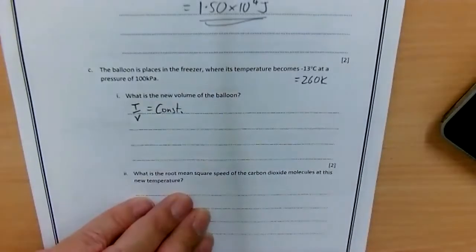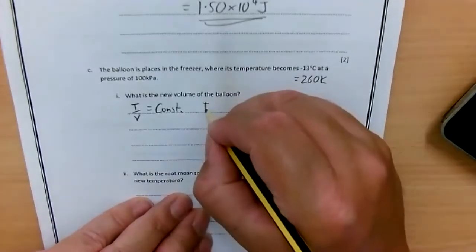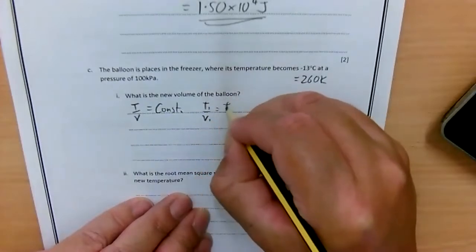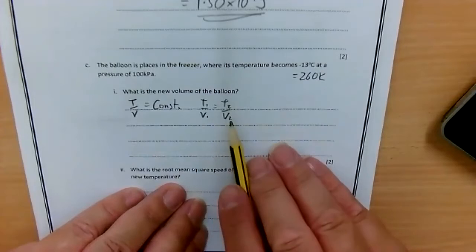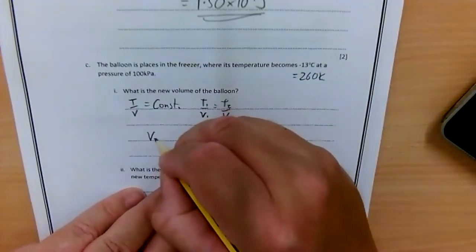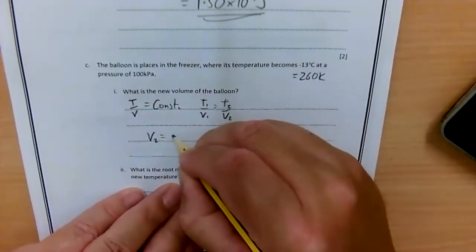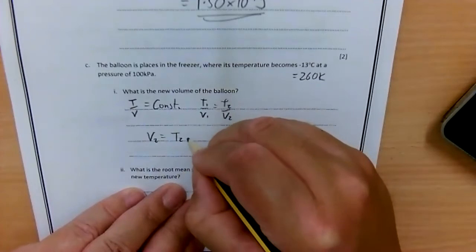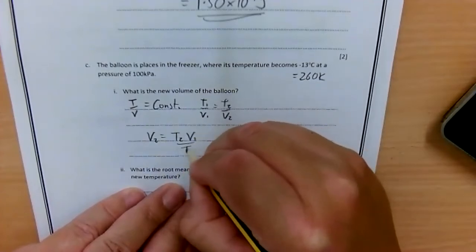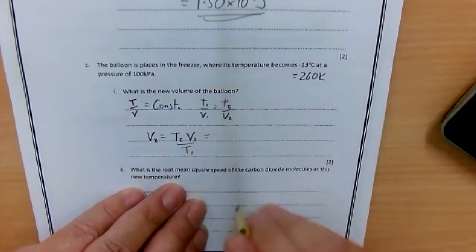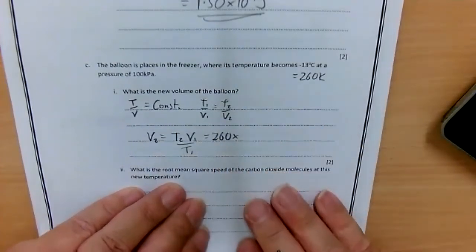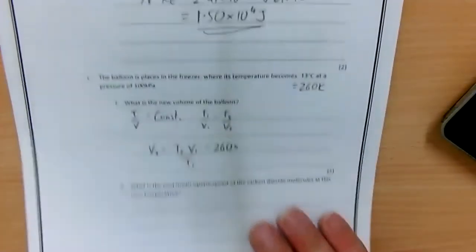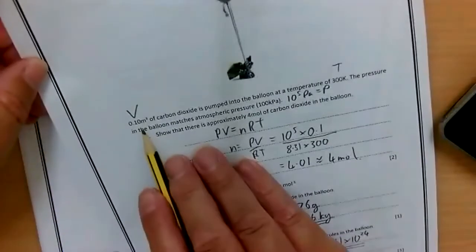So we know that T1 over V1 equals T2 over V2. I want to know what V2 is. So V2 is equal to T2 times V1 over T1. So T2 is 260 multiplied by the original volume in the question, which is given to be 0.1.